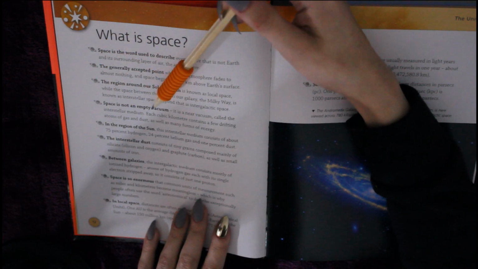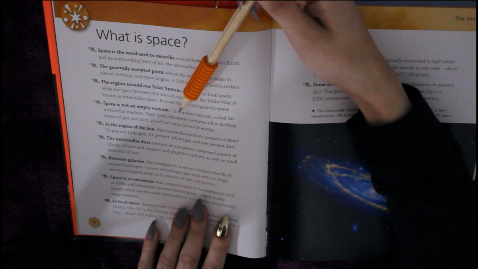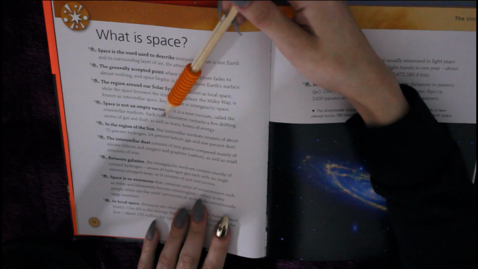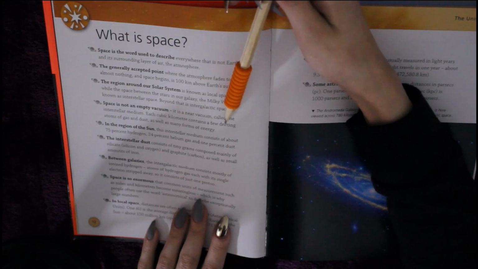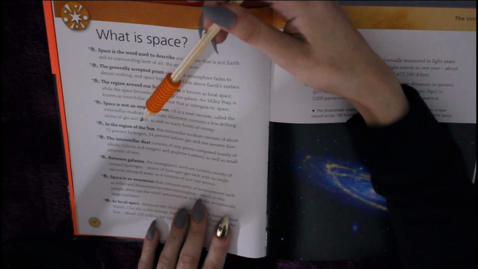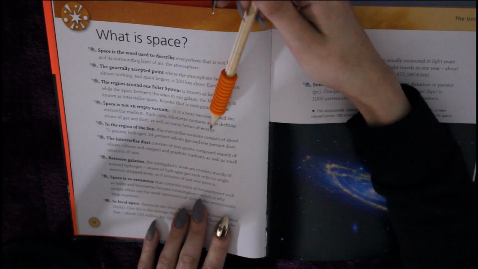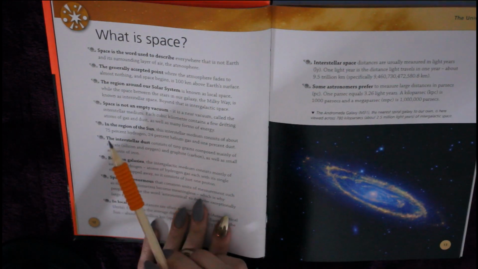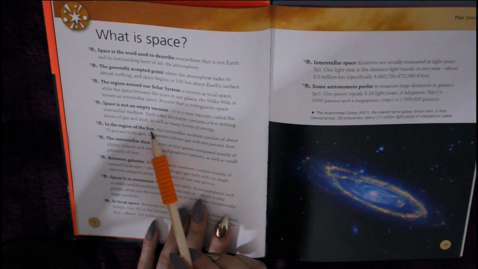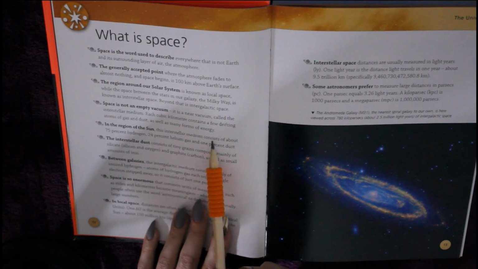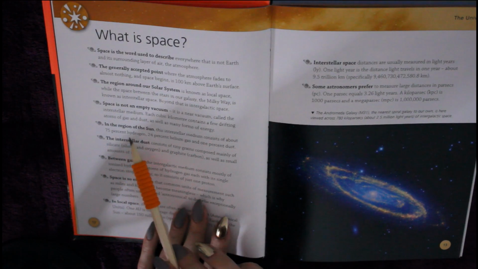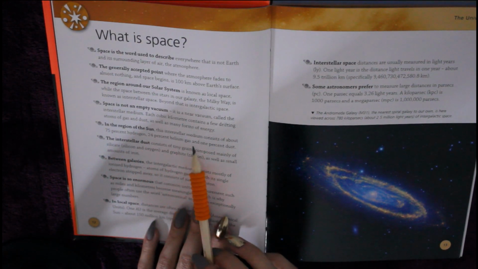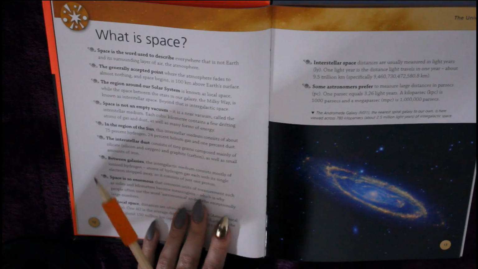Space is not an empty vacuum. It's a near vacuum called the interstellar medium. Each cubic kilometer contains a few drifting atoms of gas and dust, as well as many forms of energy. In the region of the Sun, this interstellar medium consists of about 75% hydrogen, 24% helium gas, and 1% dust.